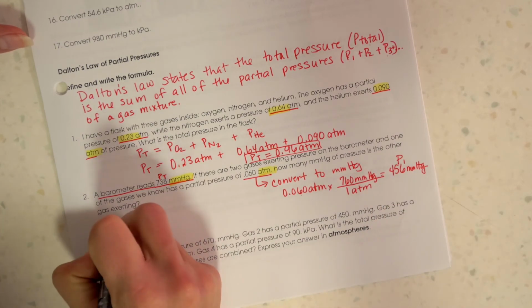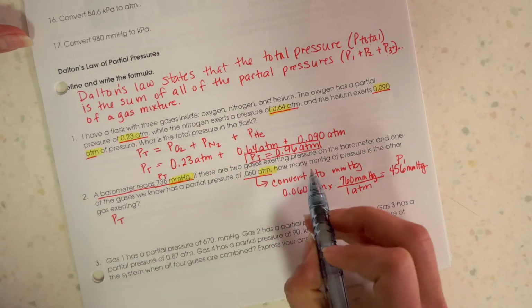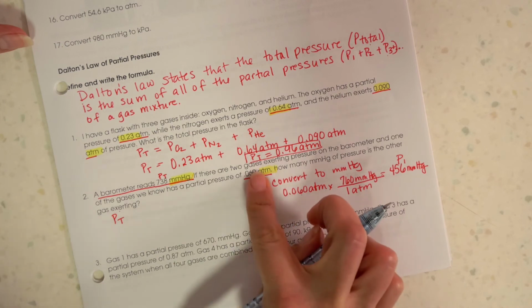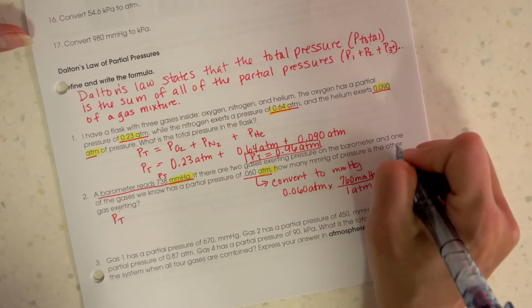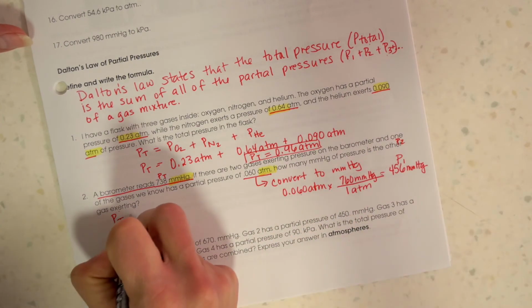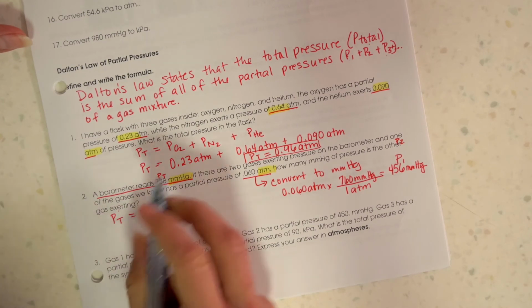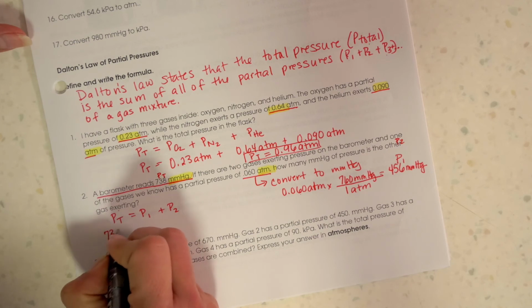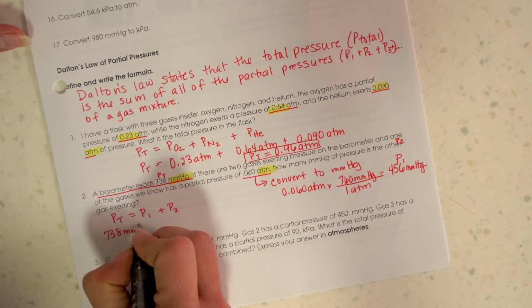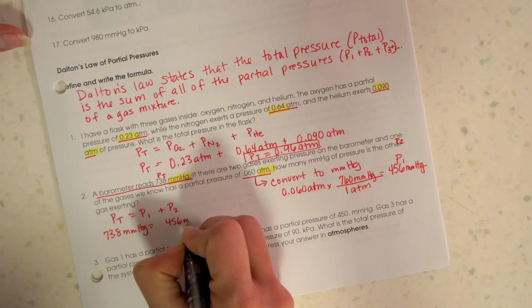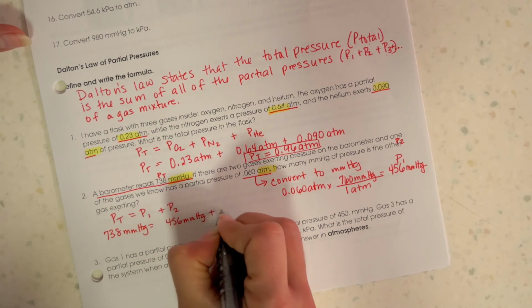Okay, so our formula basically here, since it says how many millimeters of mercury is the other gas, so we're assuming there's 2. This would be 1, the other would be 2. So the other gas would be P2. So P total equals P1 plus P2. We have our total, so this one's a little bit different in that this time we actually have the total and we have one of the partial pressures. We don't have P2.